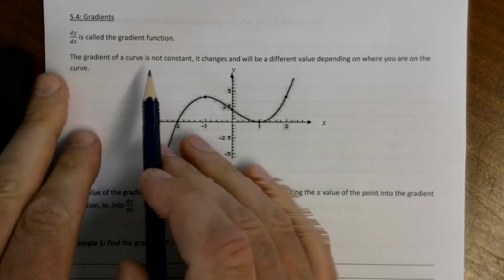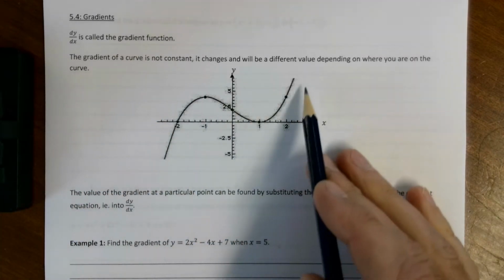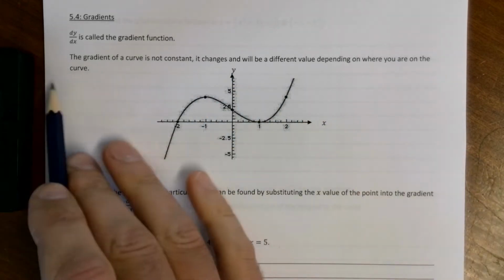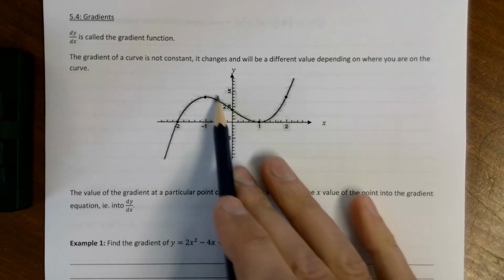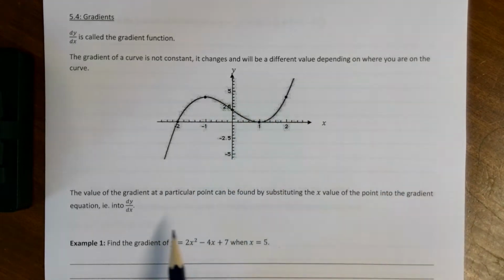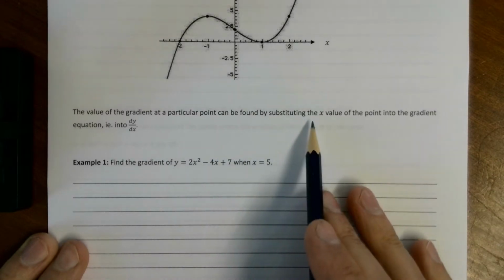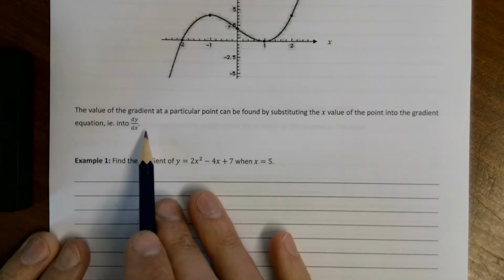The gradient of a curve is not constant, as in the steepness changes as we go along it. It changes and will be a different value depending on where you are on the curve. So as you can see, it's steeper here than it is here. This is a negative gradient, there's a positive steeper gradient again. The value of the gradient at a particular point can be found by substituting the x value of the point into the gradient equation, dy by dx.